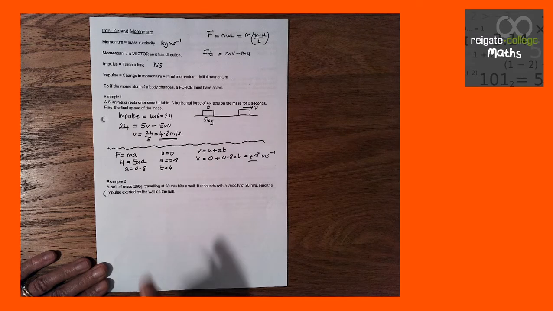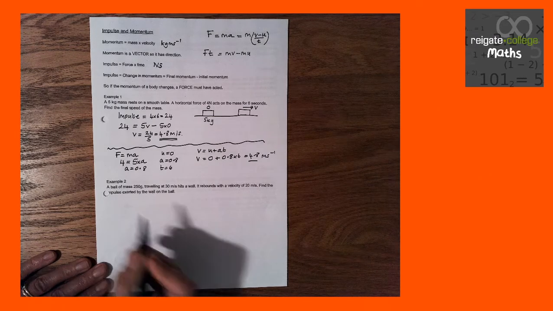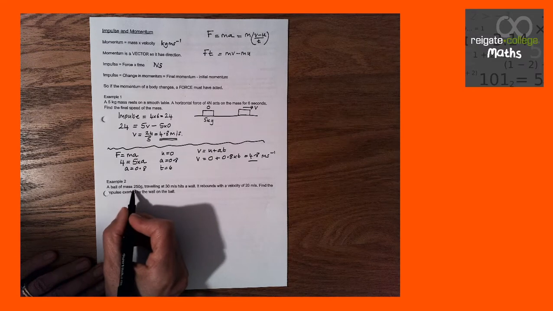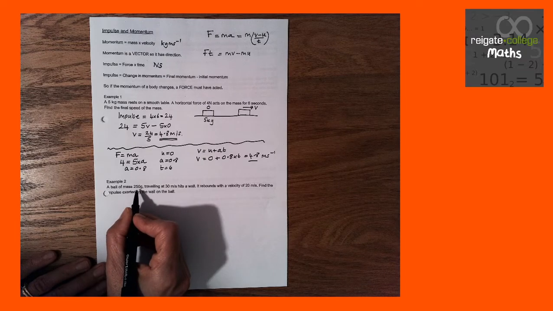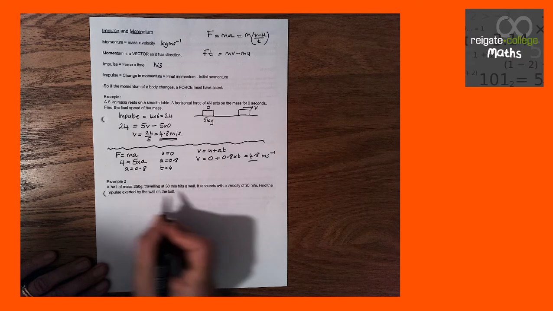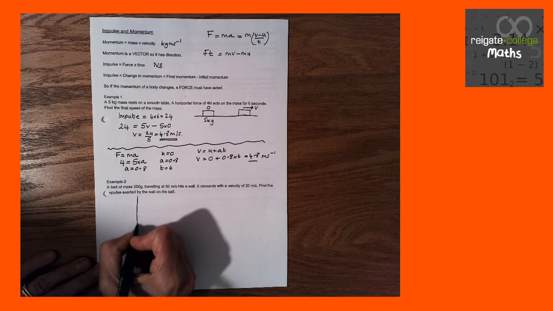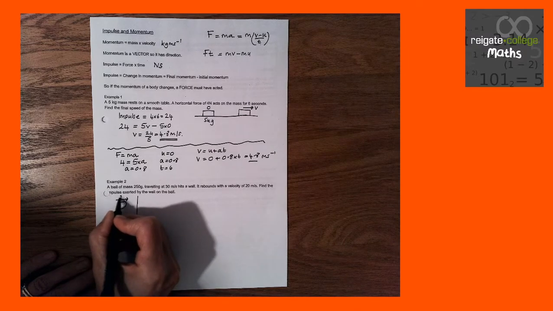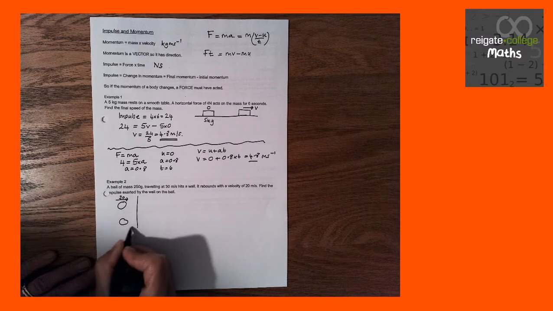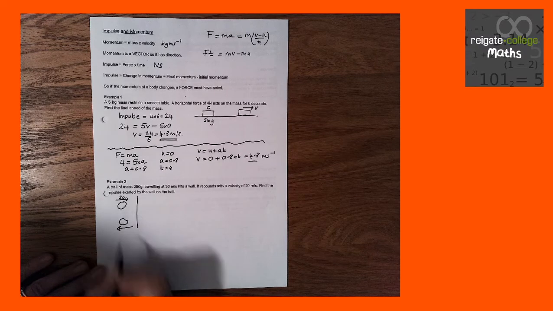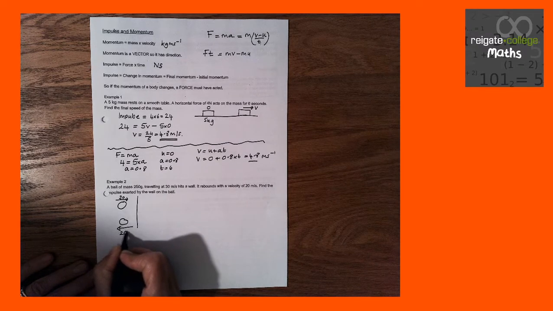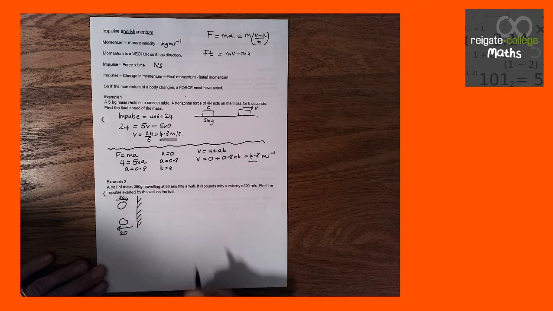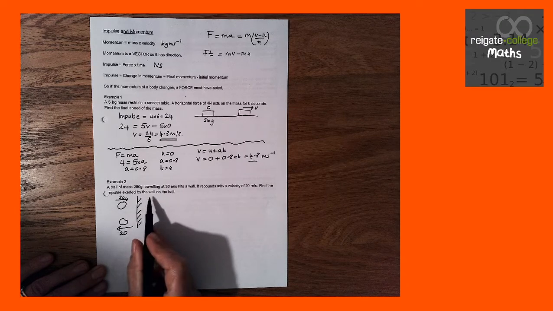Third question we're going to look at here is a ball hitting a wall. First thing to notice, we've got a ball of mass 250 grams. Notice that that's non-standard units, so we're going to say that is 0.25 kilograms. It travels at 30 meters per second and hits a wall. So that is 30. And it rebounds, so it bounces away from the wall with a velocity of 20. Find the impulse exerted by the wall on the ball.